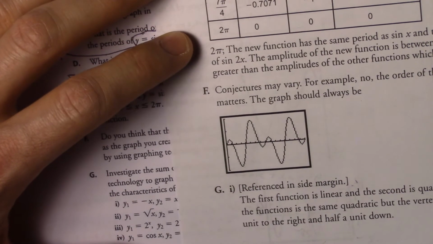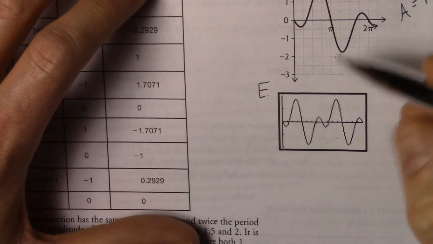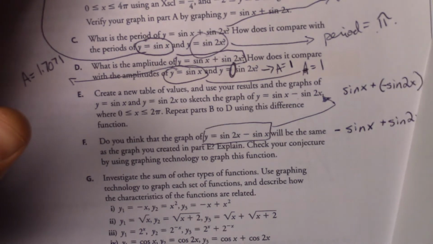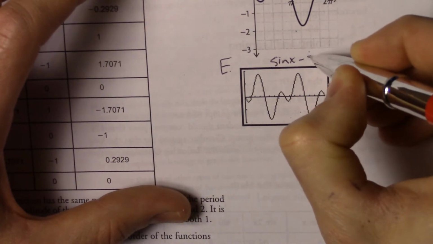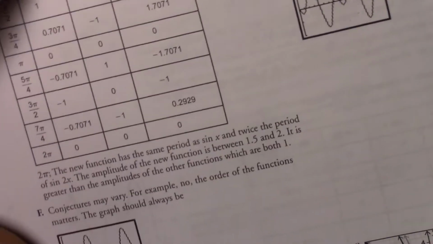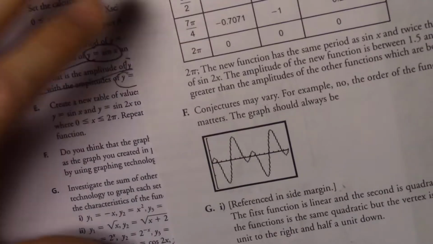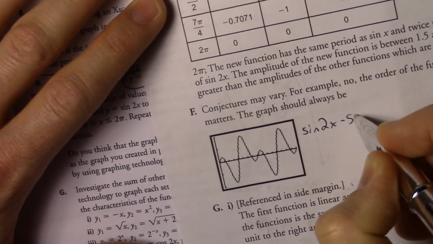And to verify that, when we go to graph them, this graph here was sine x minus sine 2x, looks like that. And this one here was sine 2x minus sine x.